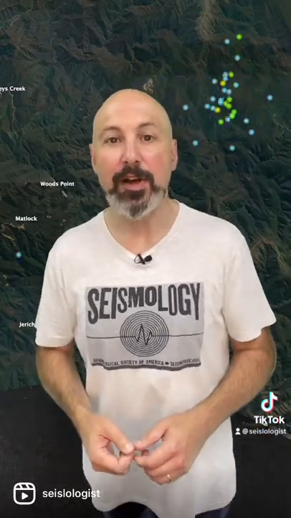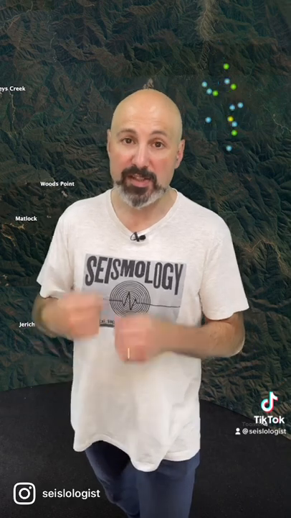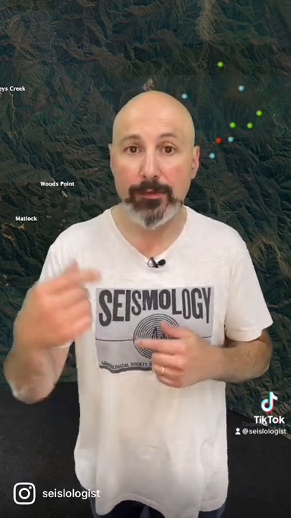So how do we classify an earthquake as an aftershock? Well, it's a smaller earthquake that's happened within one fault length of that main shock. If we have a larger event in that fault zone, then that original earthquake becomes a foreshock and the new larger event becomes the main shock.